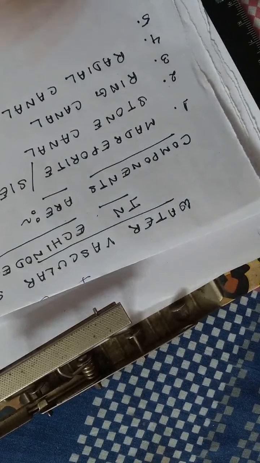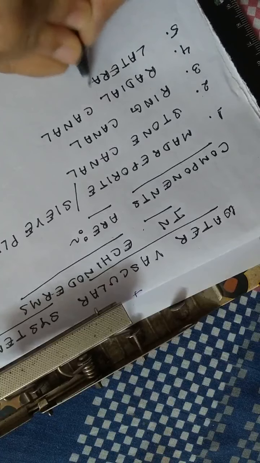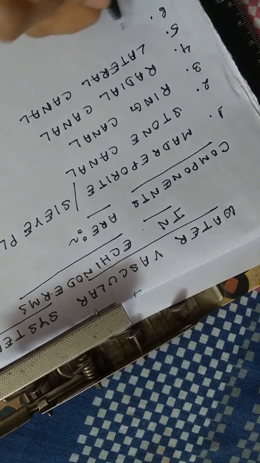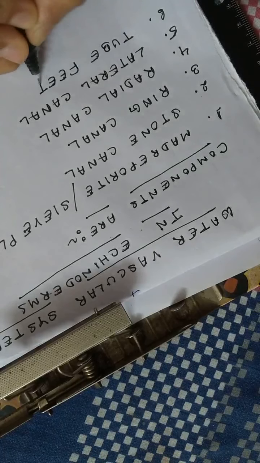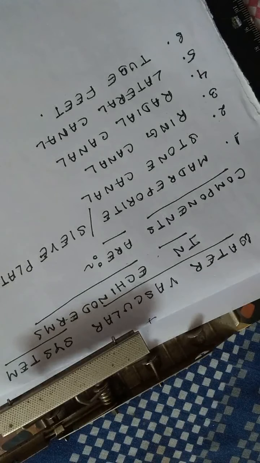Then there is water ring or the ring canal. The ring canal gives rise to the radial canal, and the radial canal gives rise to the lateral canals, and the lateral canals terminate into the tube feet. Okay, so these are the basic components of water vascular system.